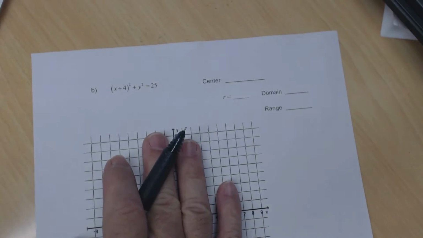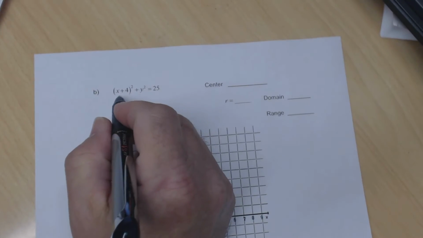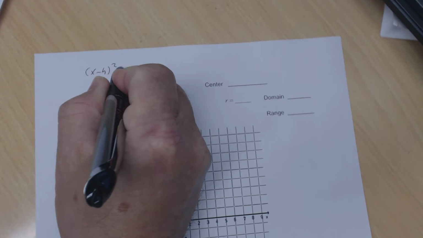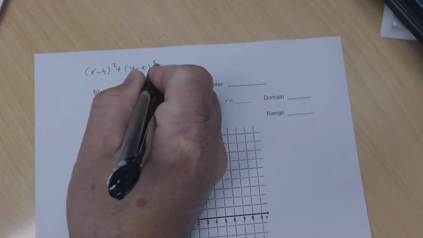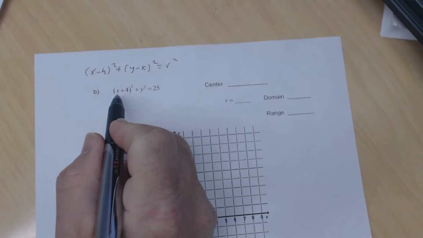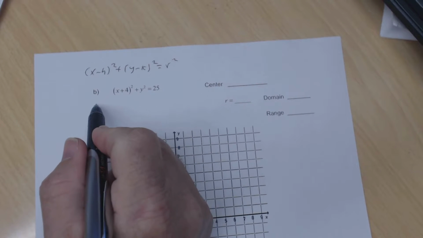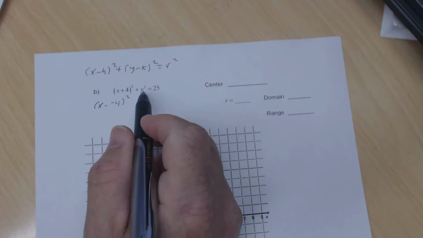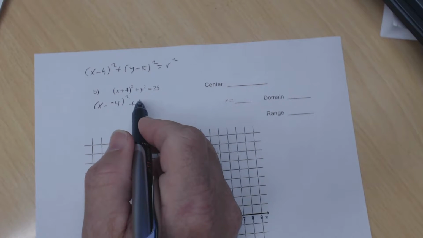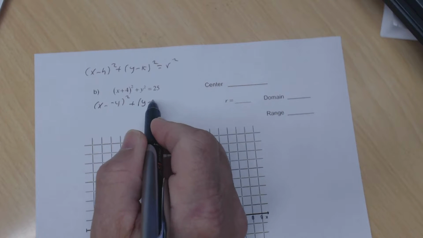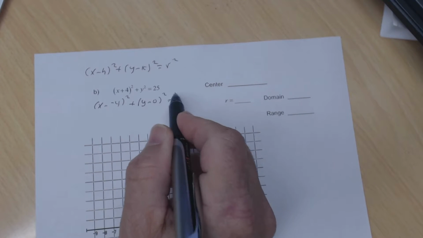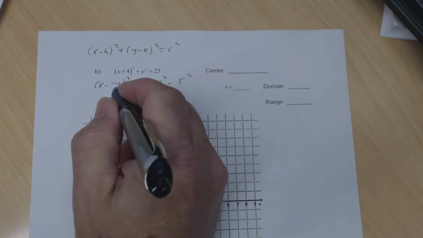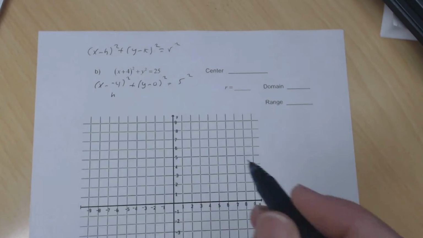Okay, over here in letter B, so again, remember the standard form is x minus h squared plus y minus k squared equal r squared. And so where you had x plus 4, it's a good idea to write this as x subtract -4 squared. And see this y squared? In one of the videos you saw that that's the same thing as saying y subtract 0 squared. And that's equal to 5 squared. 25 is 5 squared.